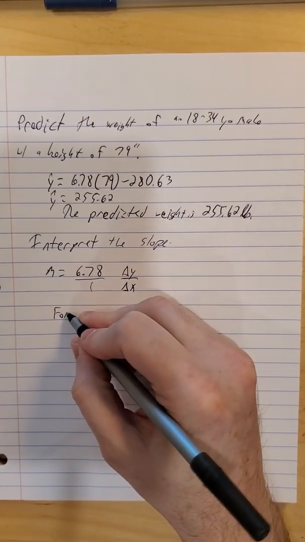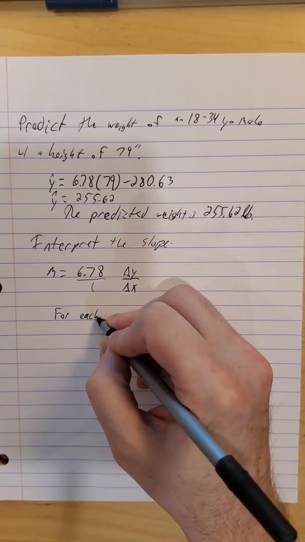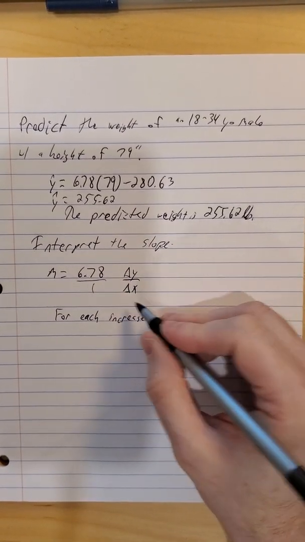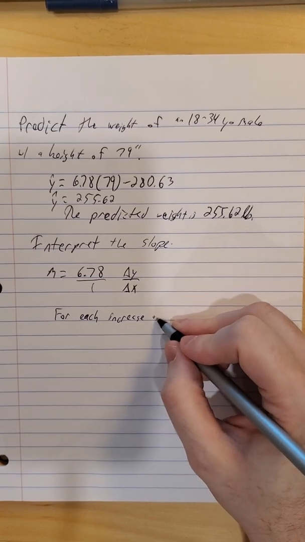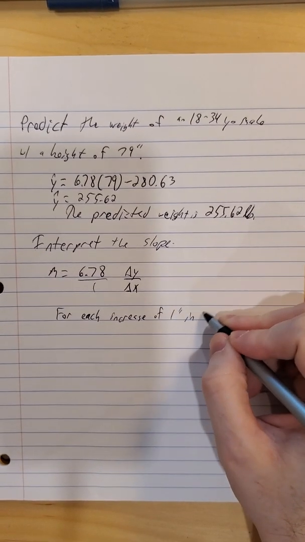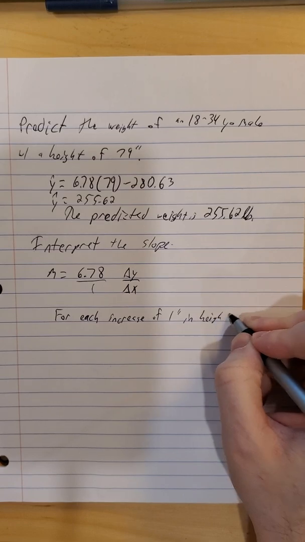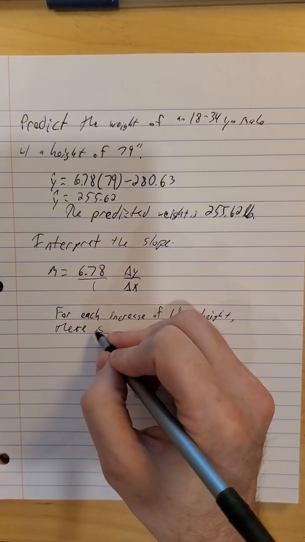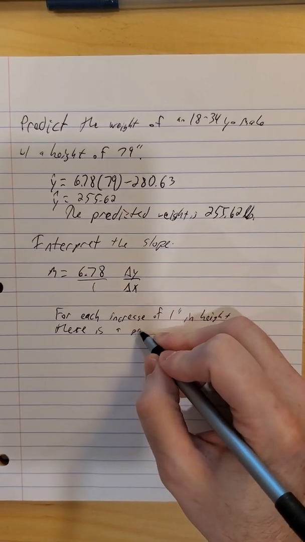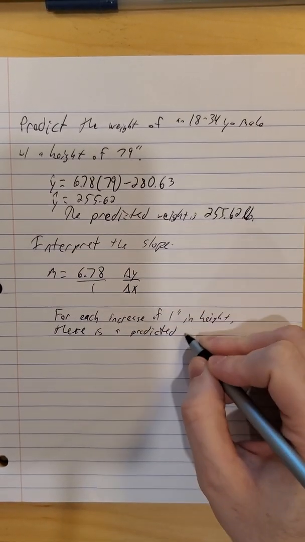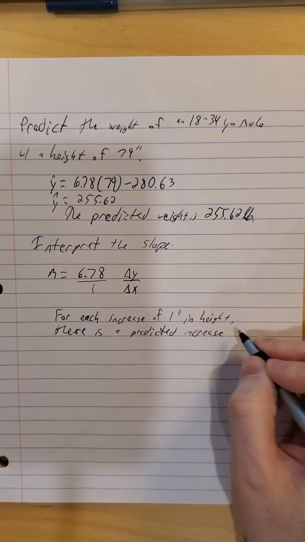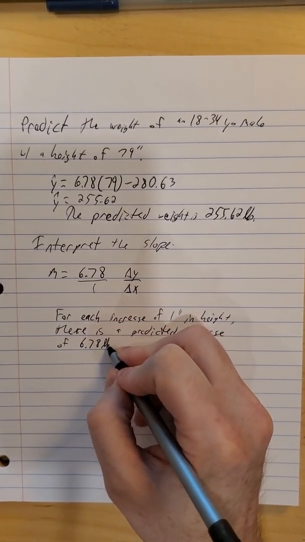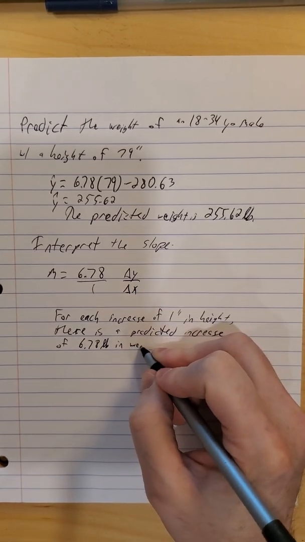So for each positive, so increase, positive 1, so each increase of 1 inch in height, there is a predicted increase of 6.78 pounds in weight.